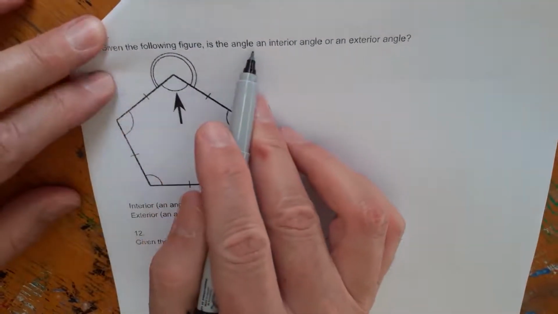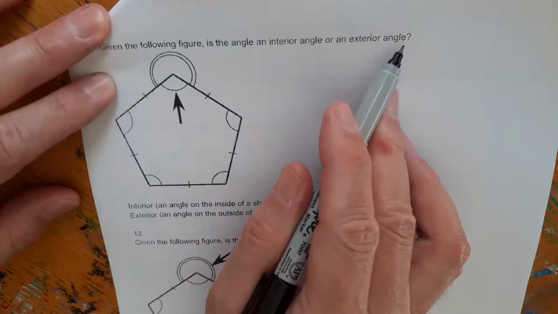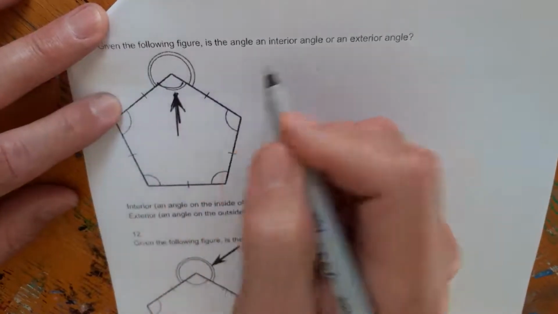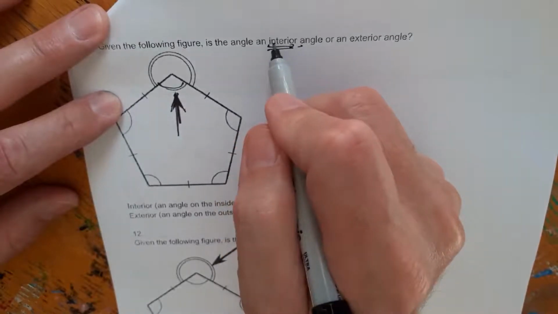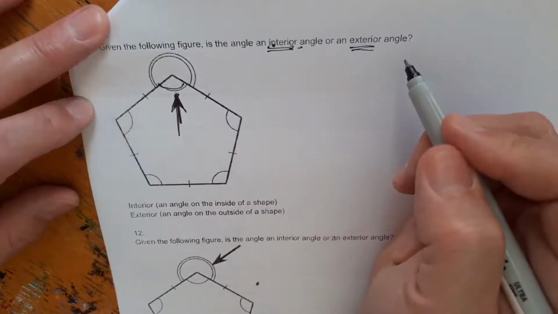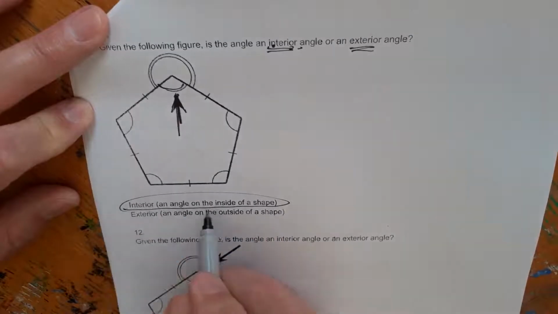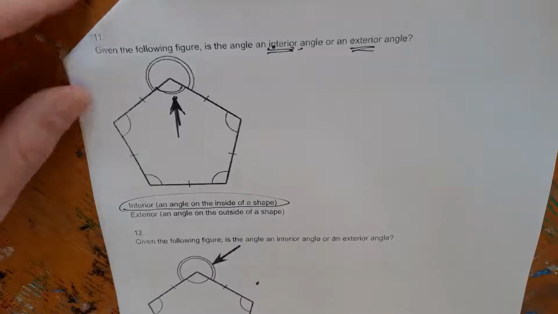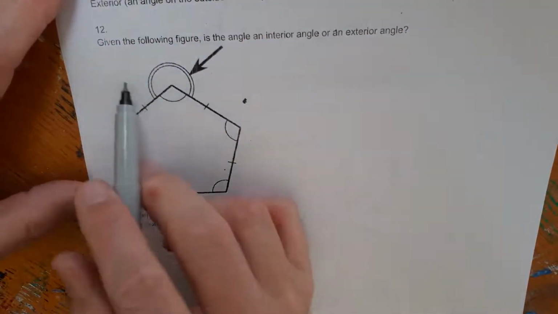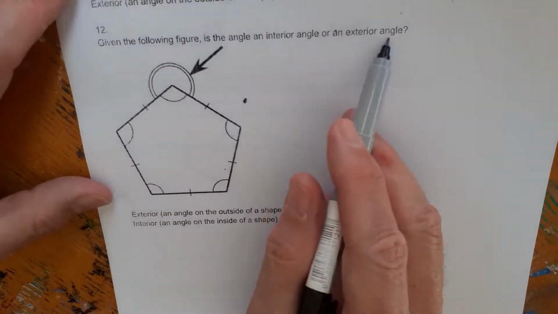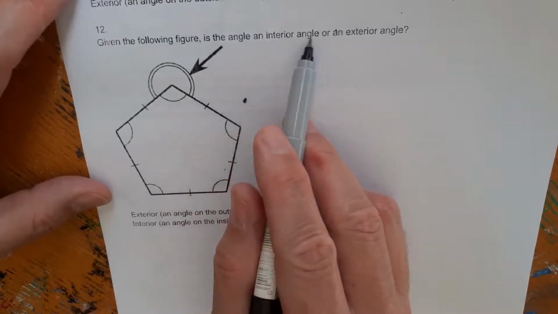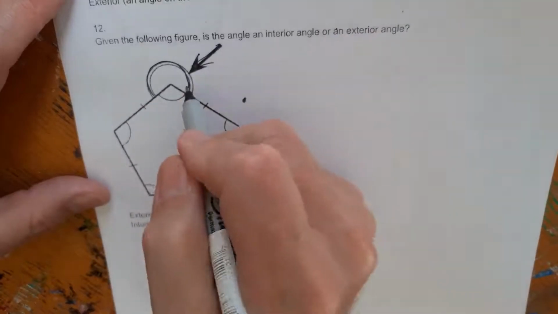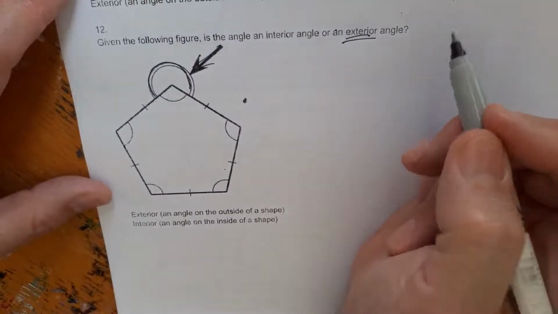Given the following figure, is the angle an interior angle or exterior? Oh, so they're pointing a big arrow right here. This is interior. Interior means inside. Exterior means outside. So this is an interior angle, an angle on the inside of a shape. Given the following figure, is the angle an interior angle or an exterior? Well, now they're pointing out to this side, right? So this one is an exterior, outside.